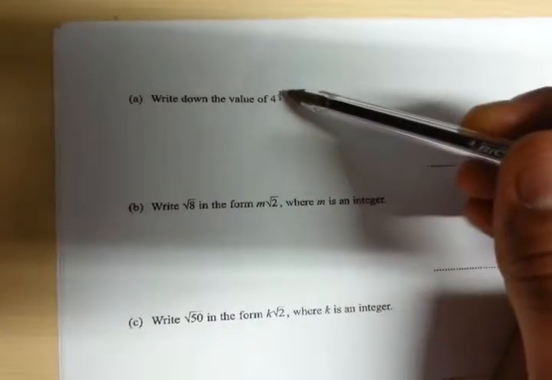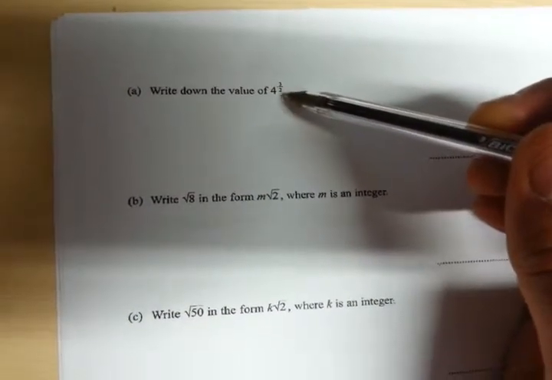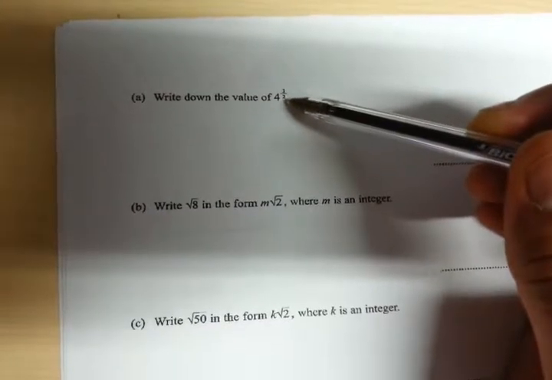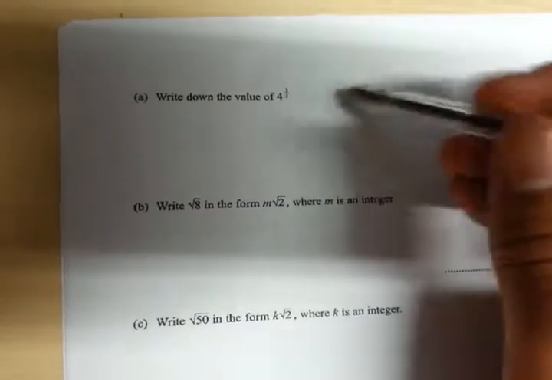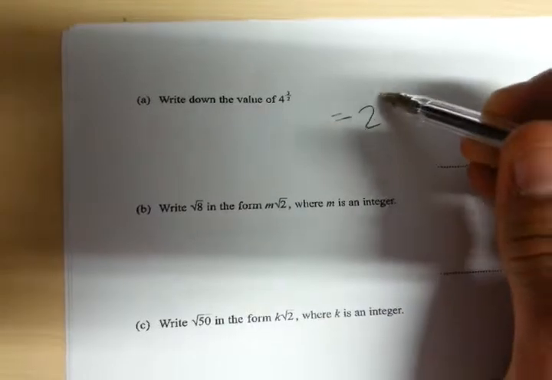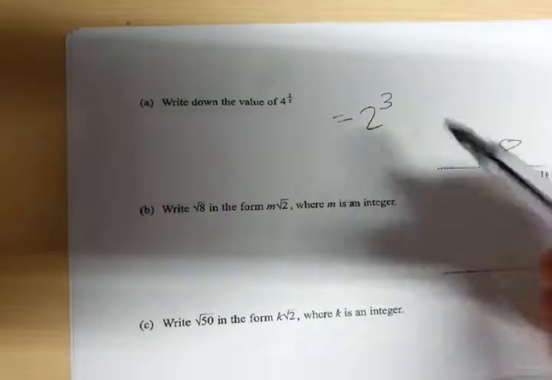Okay, so we're going to go through the paper from earlier today. Let's start with this one. 4 to the power 3 over 2. The key thing is that the number on top is the index, the number on the bottom is the root. So you start with the roots. The 2nd root, the square root of 4, is 2. So this is the same as 2 to the power 3, which is 8.